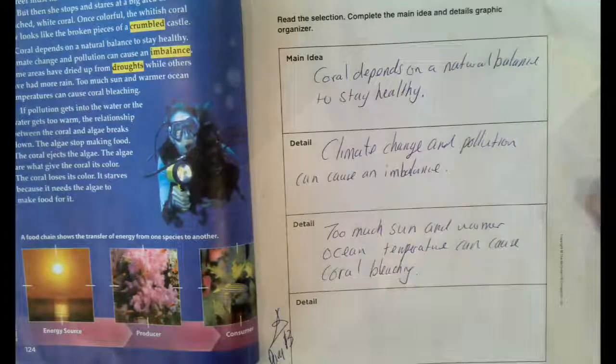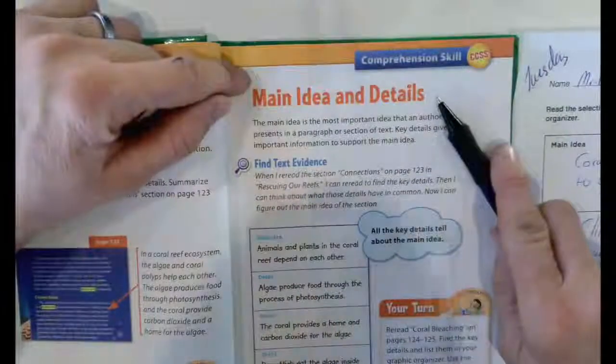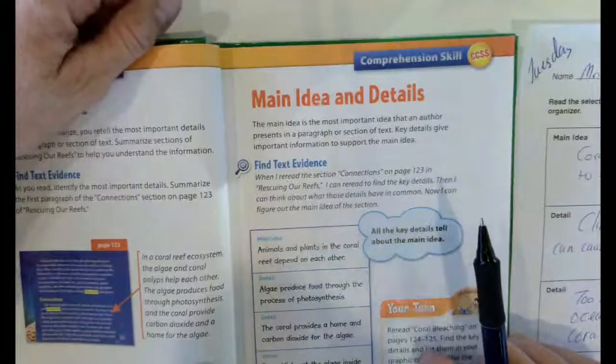All right, our second objective from today was main idea and supporting details. Remember, we can do this of a whole story, or we can do it just of a section. Today we worked on it as just of a section.